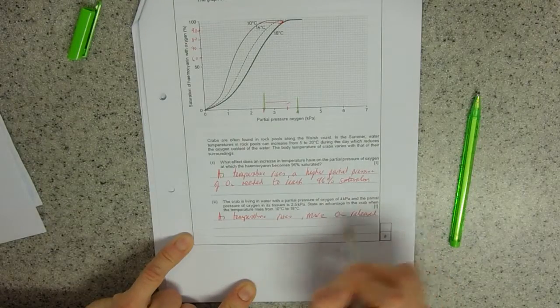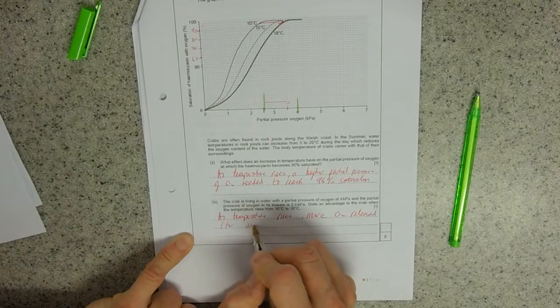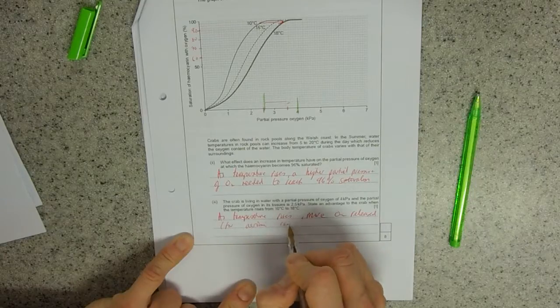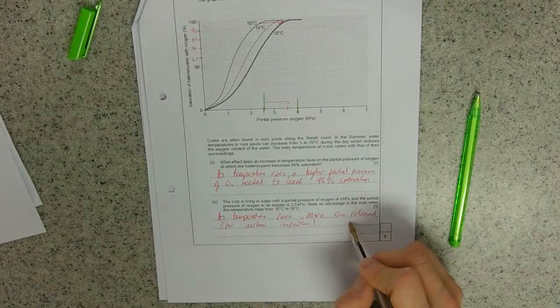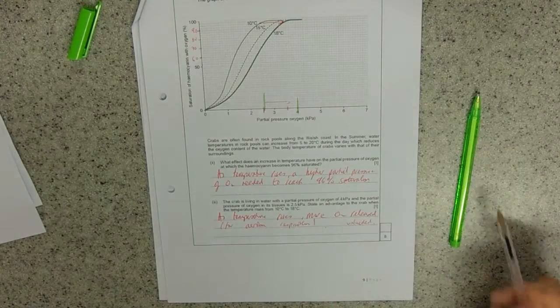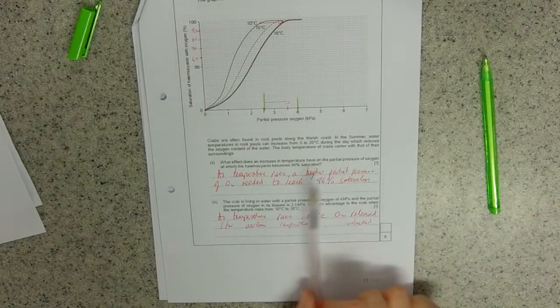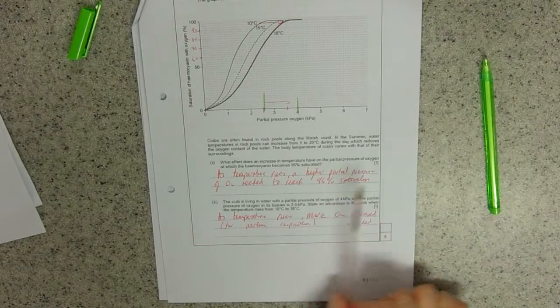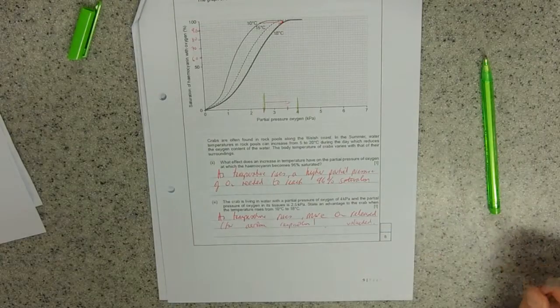It says state an advantage, so it's only 1 mark. But if this was 2 marks, it would be for aerobic respiration, etc., or more oxygen unloaded might be another way of saying it. Quite often there's a lot of questions like this where the curve moves to the right and it asks you for the advantage, and it's nearly always more oxygen being released for aerobic respiration. 8 marks.